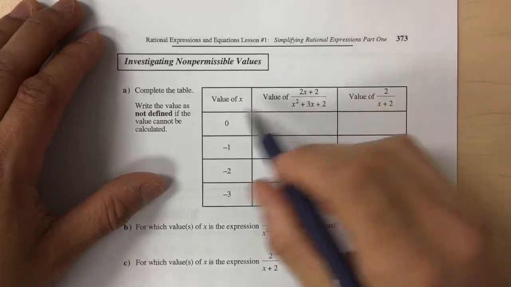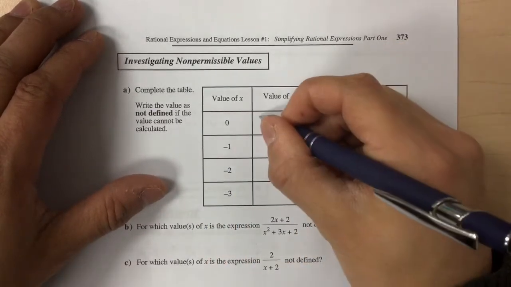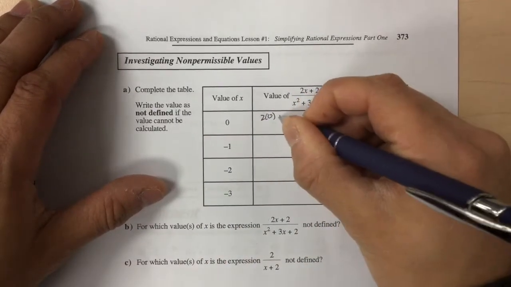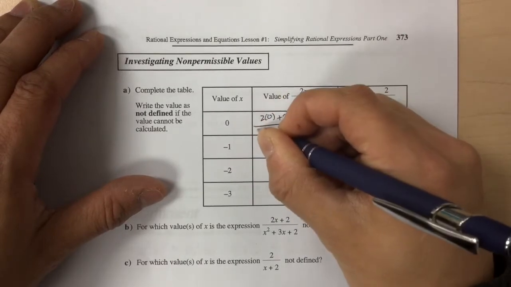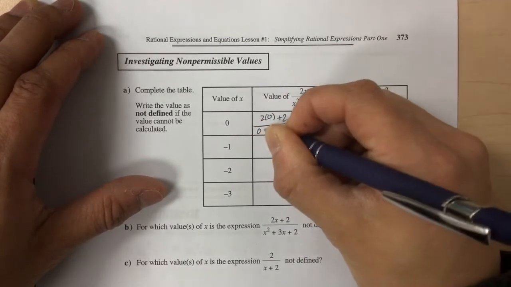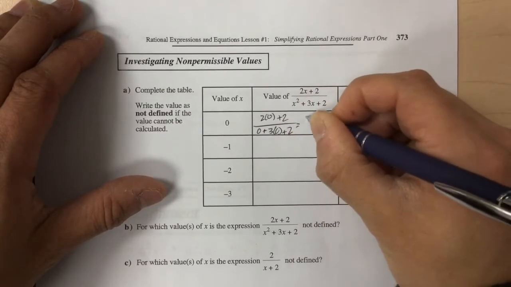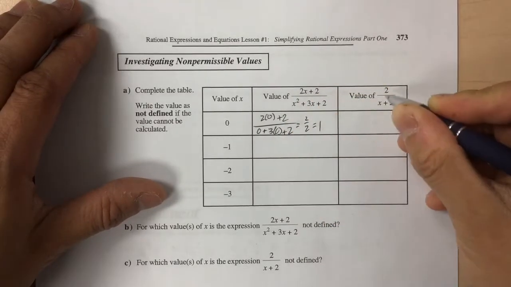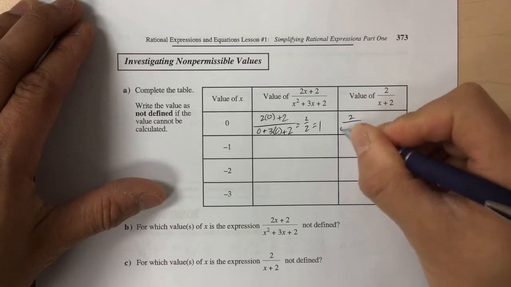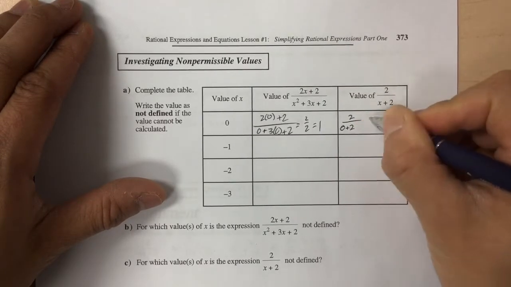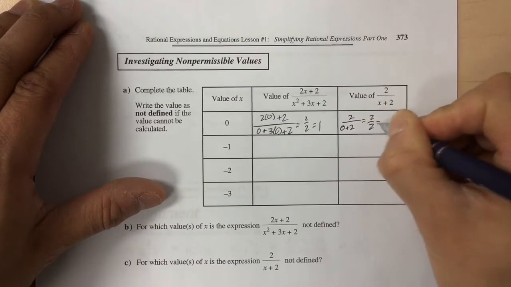So first of all, if I plug 0 in, we're going to have 2 times 0 plus 2 over 0 plus 3 times 0 plus 2. We're going to be left with 2 over 2 or 1. Same thing here. Ultimately, it will be x, which is 0 plus 2 is 2 over 2 or 1.